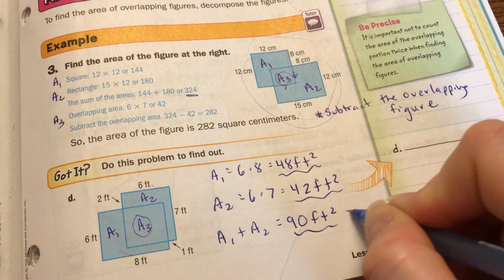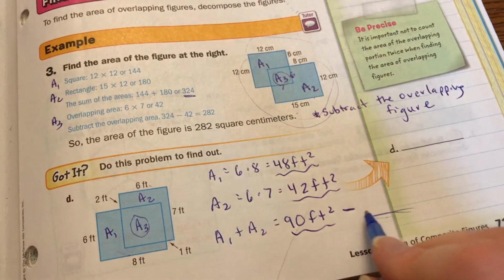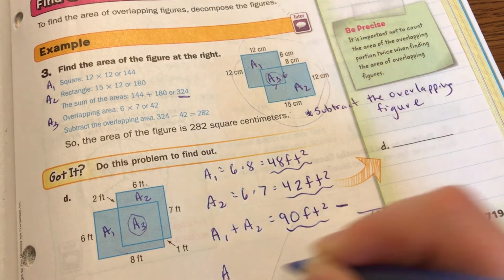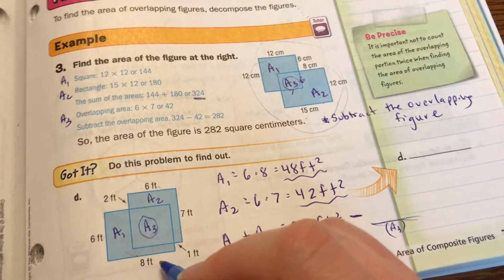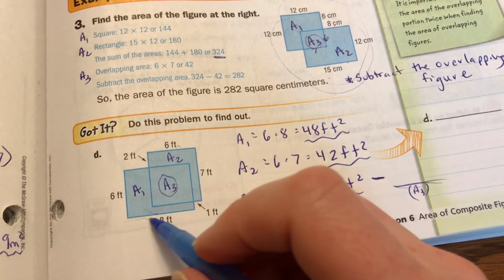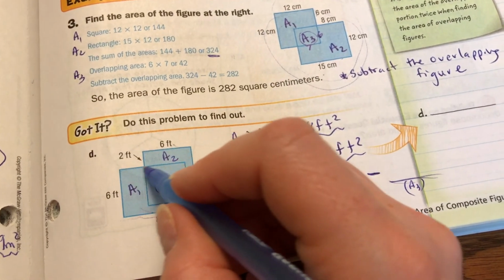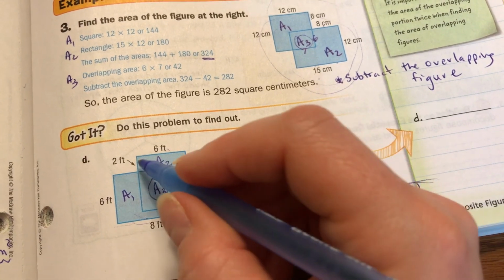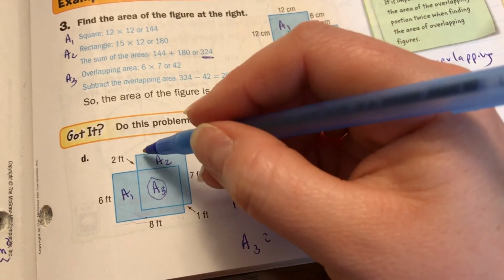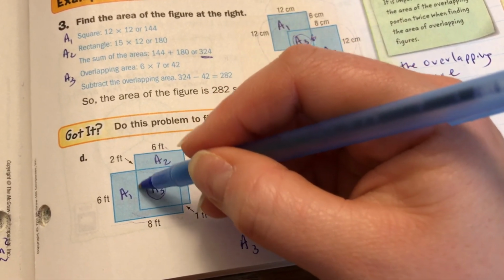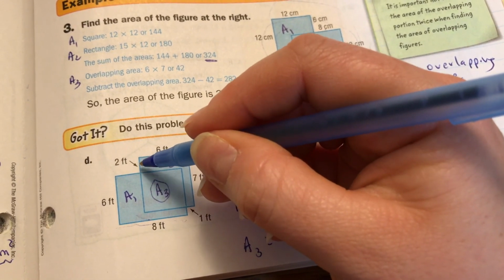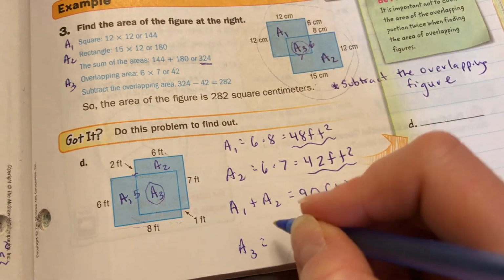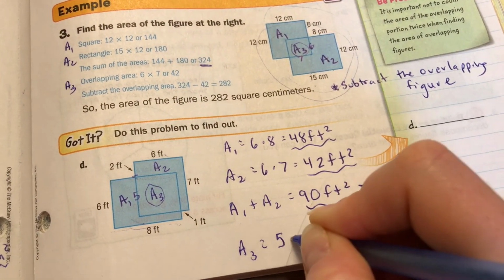And what we need to do is subtract the overlapping area. So we need to subtract area 3. What is area 3? Okay, let's figure this out. If this whole thing is 8 right here, well, wait, this is 2. Let's do this one first. This whole thing is 7. This is 2. So 7 take away 2 would be 5. So one side is 5.